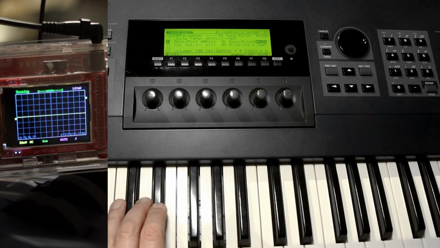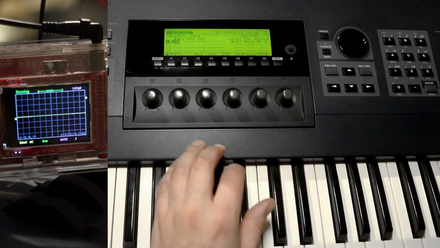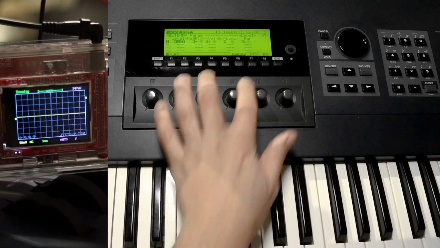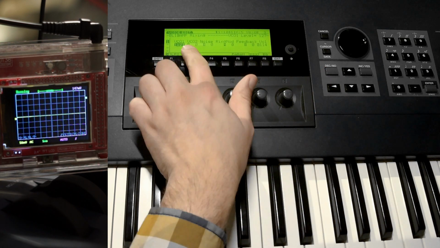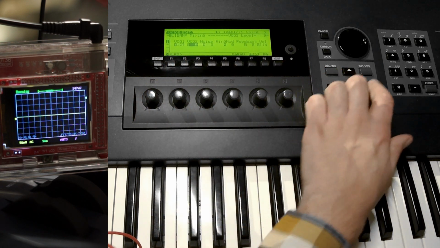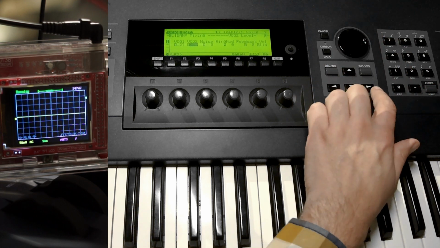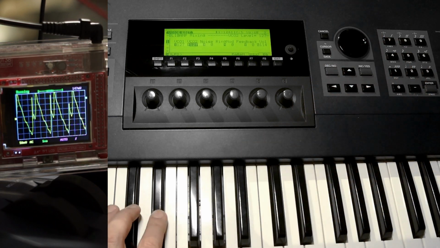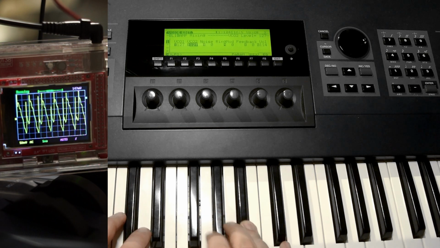Now, frequency modulation will only work with two oscillators or operators, so we need to bring up oscillator 2's volume a little bit. So head over to the amplitude page and then set the volume of oscillator 2 to 127.